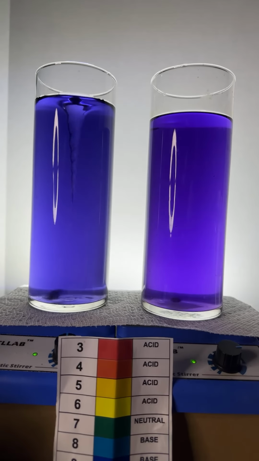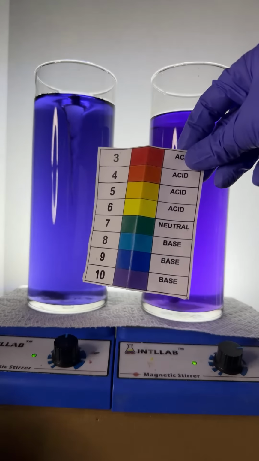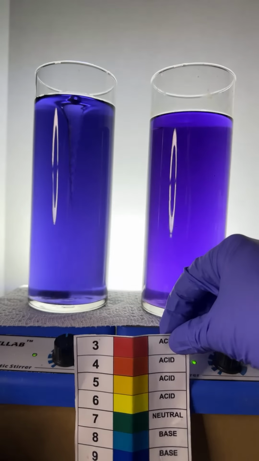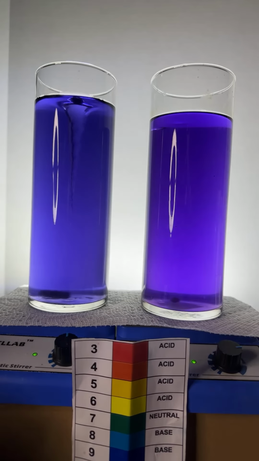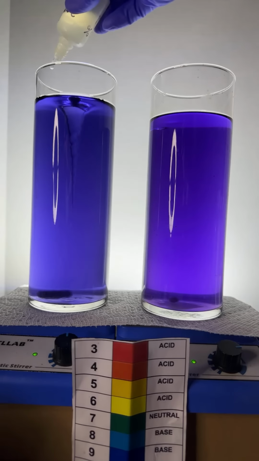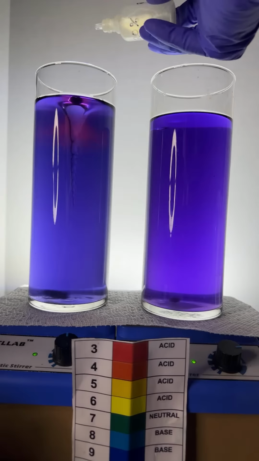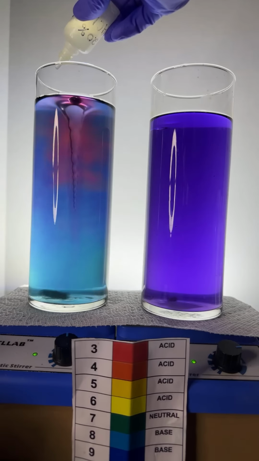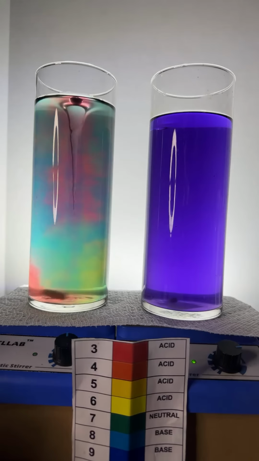All right, here we go. Let's add some acid to both of these. Drop that pH, right? We're at nice purple colors. We're going to add some acid to drop that pH down, okay? Here we go. pH goes by powers of 10. So every time you drop 1 in pH value, the proton concentration or the hydronium ion concentration actually goes up 10 times.